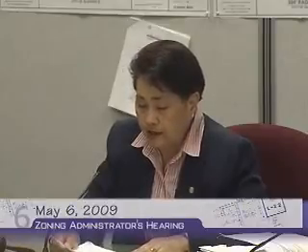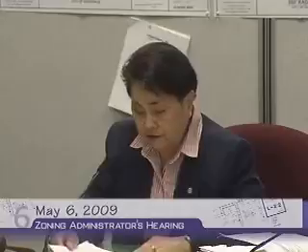2. That there are exceptional circumstances or conditions applicable to the property involved or to the intended use or development of the property that do not apply generally to other property in the same zone or neighborhood. 3. That the granting of the variance will not be materially detrimental to the public welfare or injurious to the property or improvements in such zone or neighborhood in which the property is located. And 4, that the granting of the variance will not be contrary to the objectives of the ordinance.